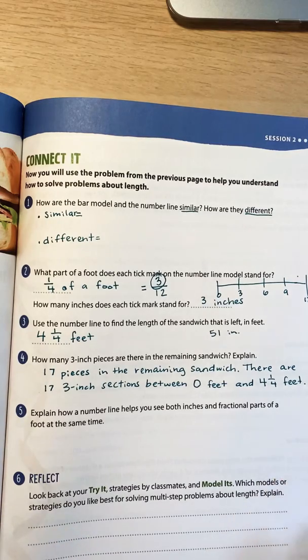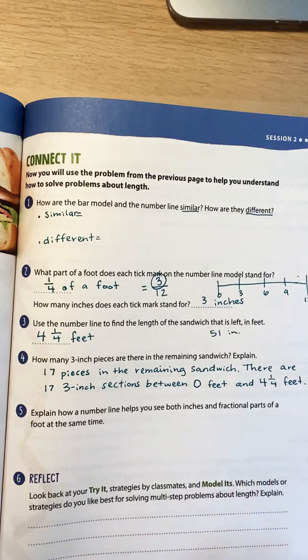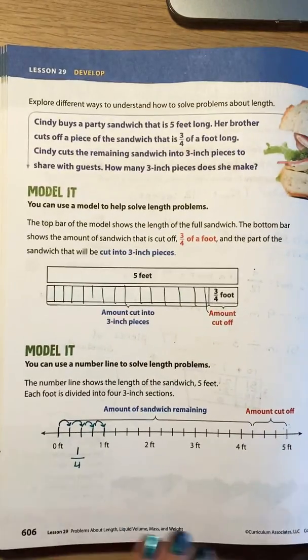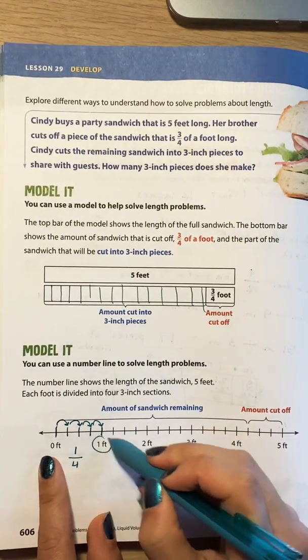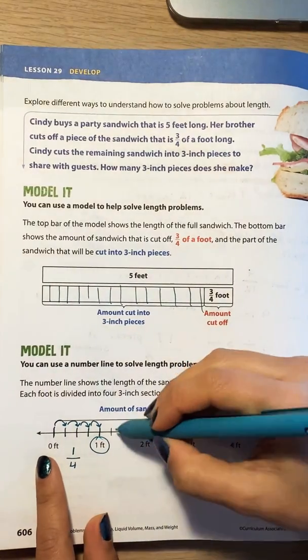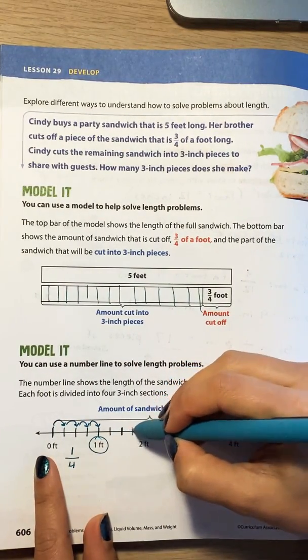All right, number 5. Explain how a number line helps you see both inches and fractional parts of a foot at the same time. So, they're asking, back to our number line, how does the number line help you see full feet, but also fractional parts, so parts of a foot also?